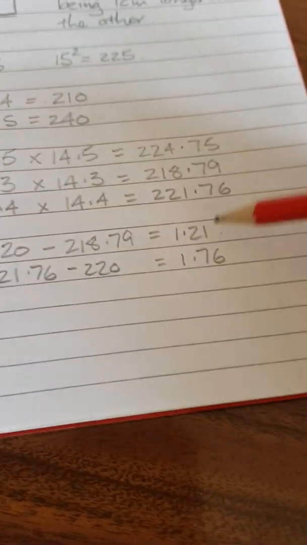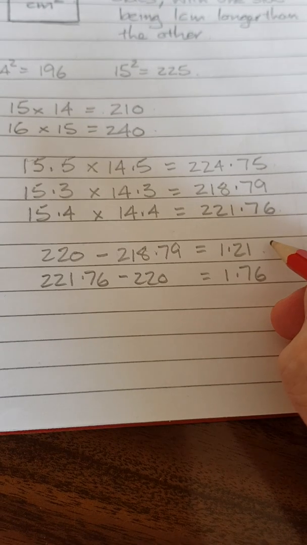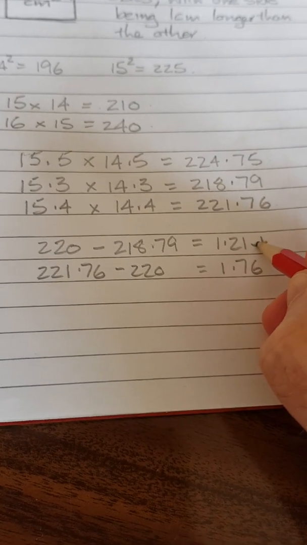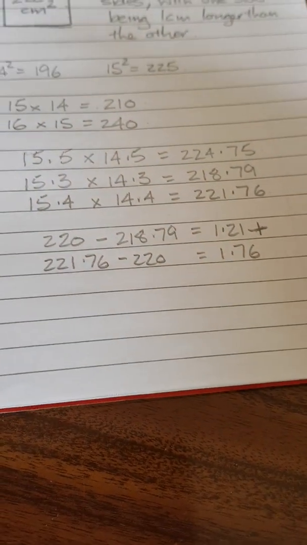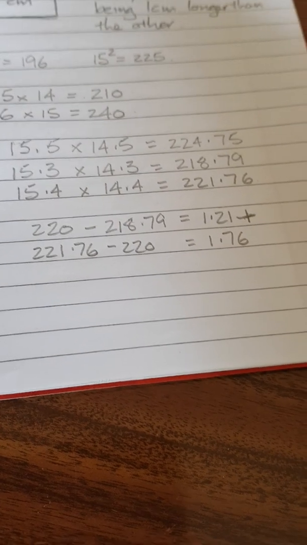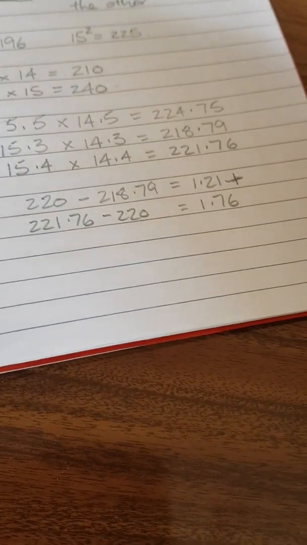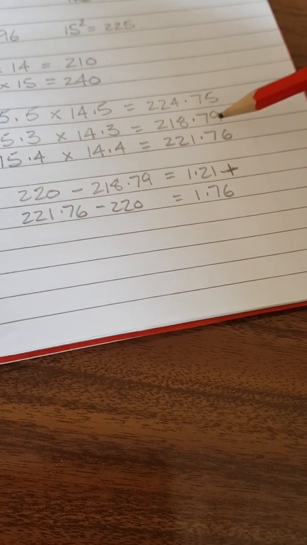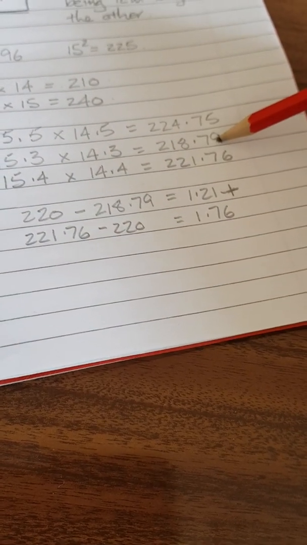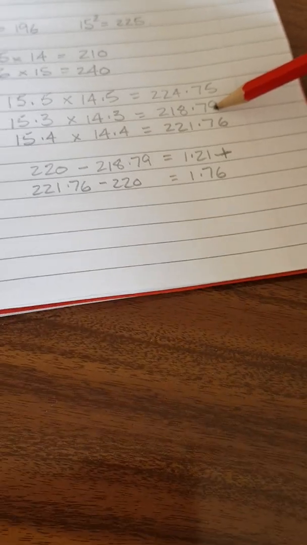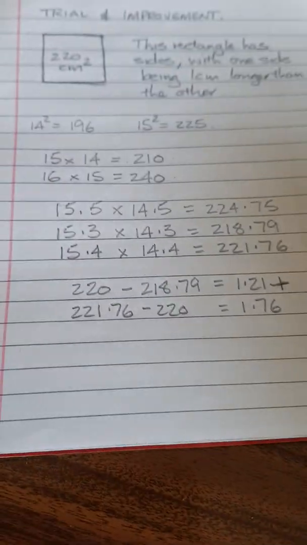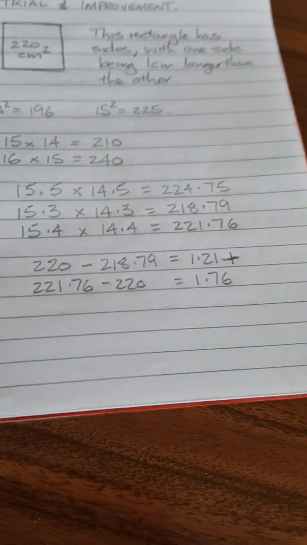Now comparing these two numbers, you can see that this one here is the one which is actually closer to the 220. So to 1 decimal place, my side lengths are going to be 15.3 and 14.3.